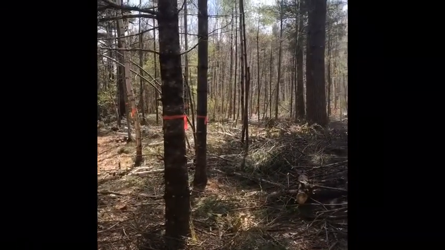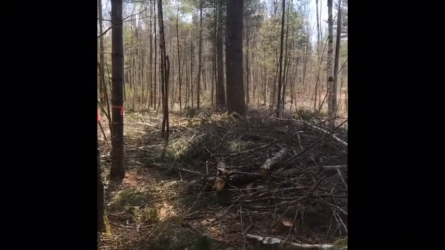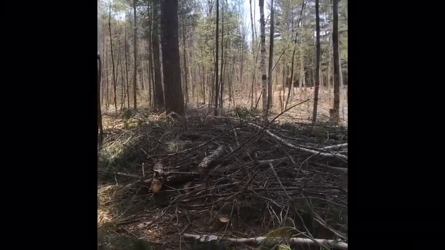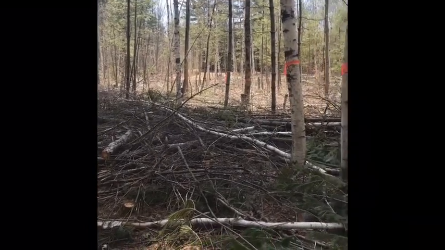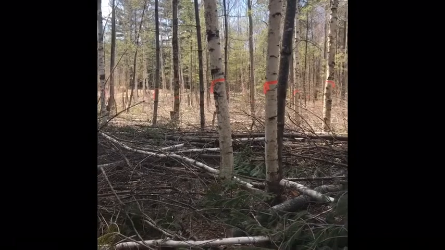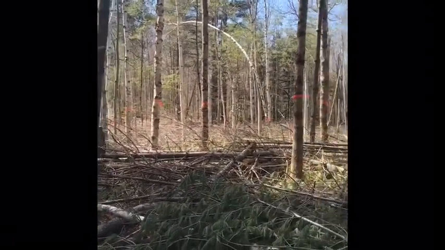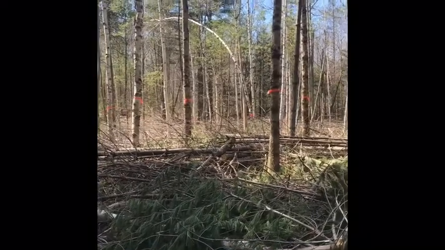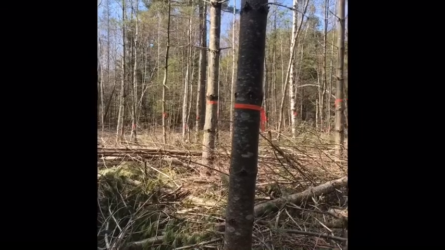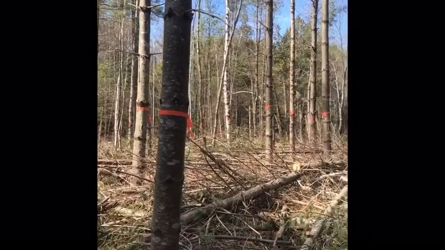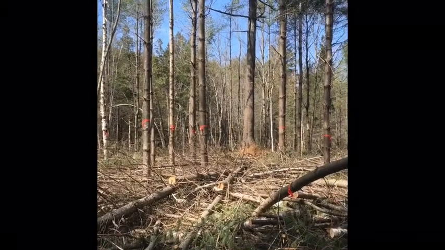What do you notice about this area? What types of trees do you see? Do you think they're all about the same age? Why are there lots of cut trees lying on the ground? This area is called a seed tree silvicultural system. Maybe you noticed there are only two main species of trees here, eastern white pine and white birch. You may have noticed there are a few large white pines.